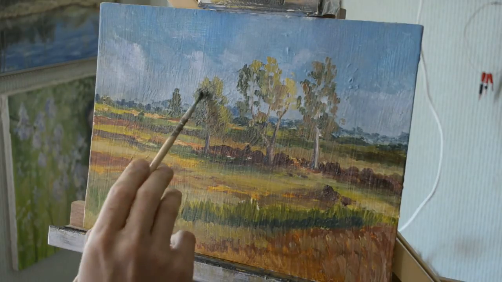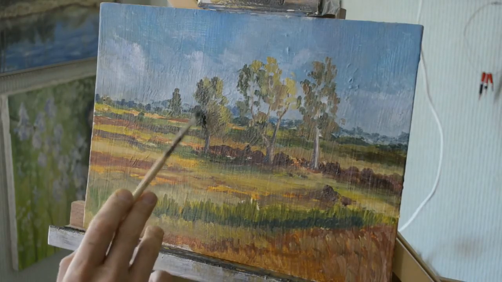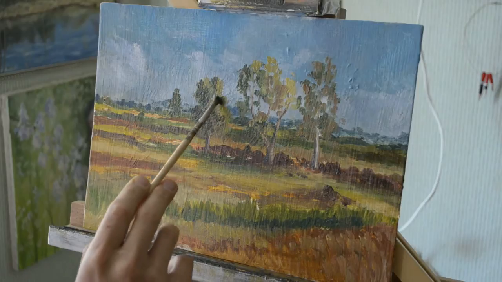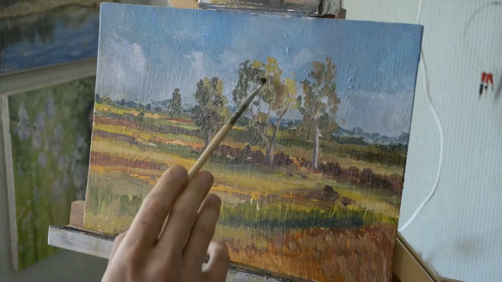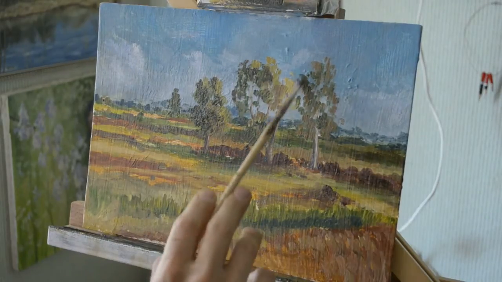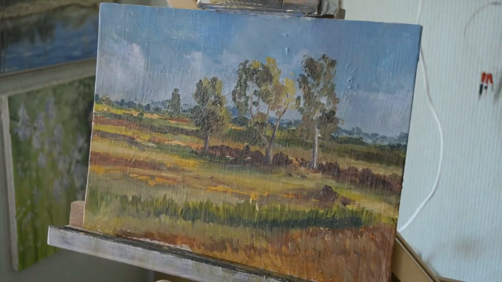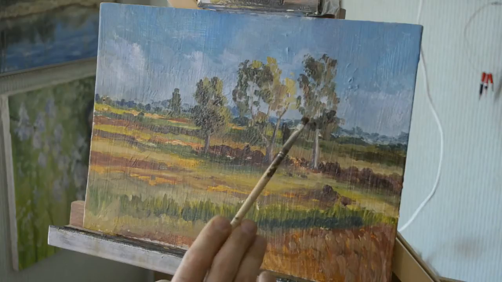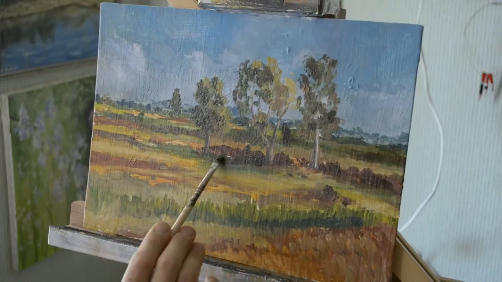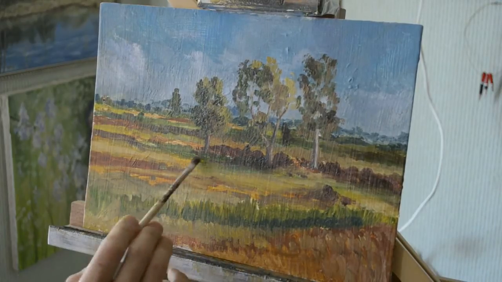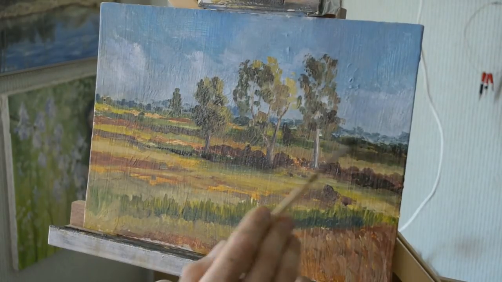And pay attention to the dark areas under the trees, so they divide the foreground and the background. And we see that the trees begin to stand separately from the other parts of the picture, and now it's possible to add some strokes of dark color to the trees.